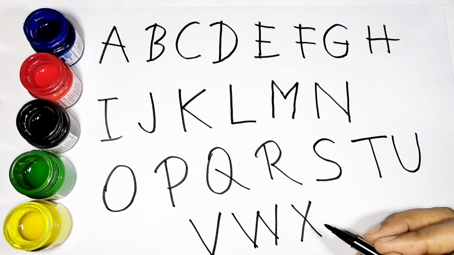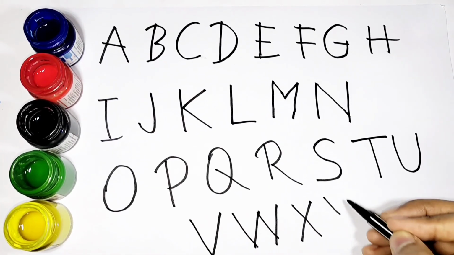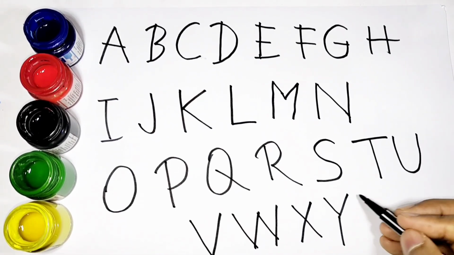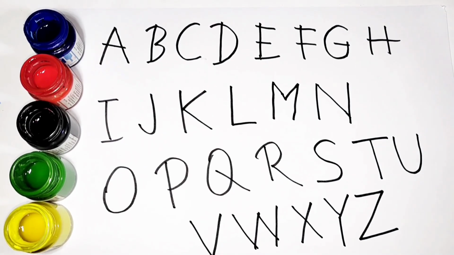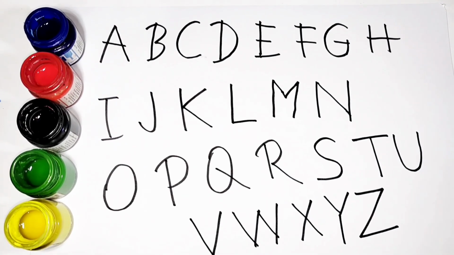Now we draw X, Y, and the last one is Z. Z for zoo, Z for zebra.